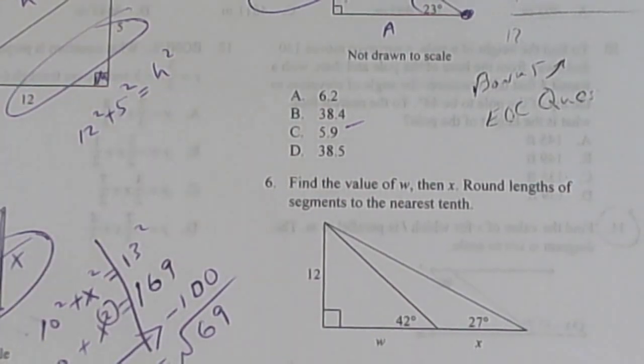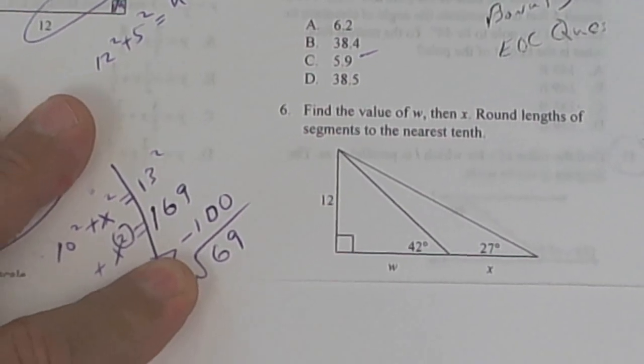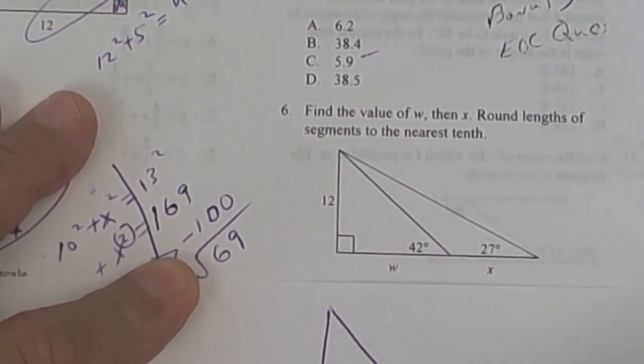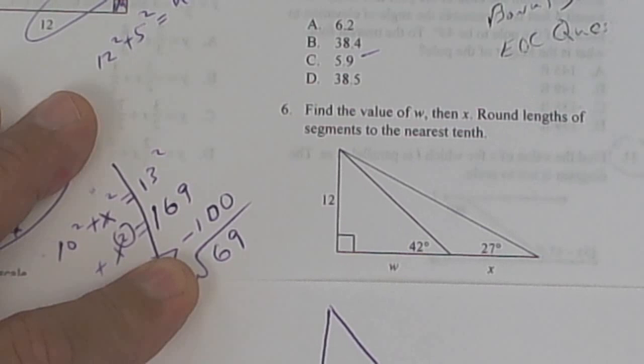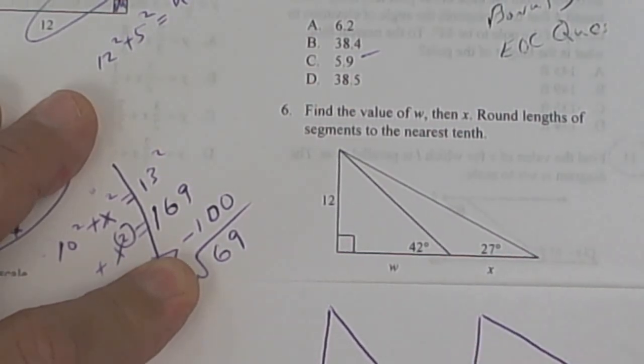This one right here, you might want to put a star by this one. What you're going to do is a two-part problem here. You're going to take this triangle, and you're going to do W, and you're going to figure that out using trig. Then you're going to take the whole big triangle, and you're going to do trig on that one.